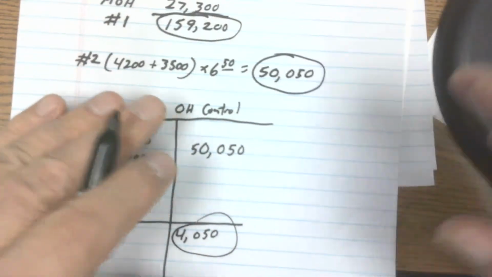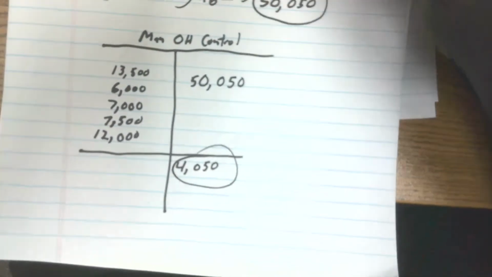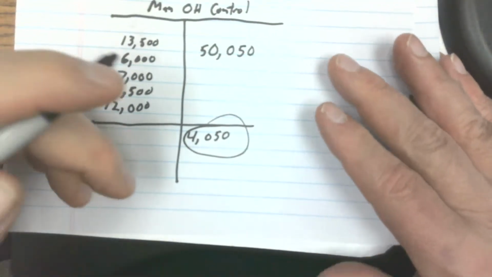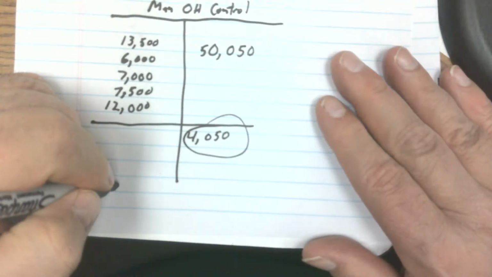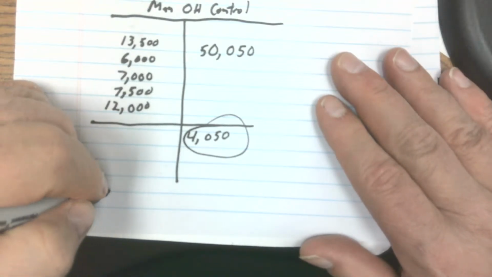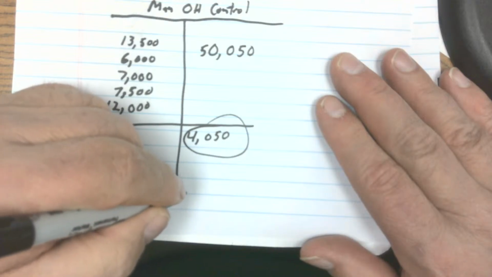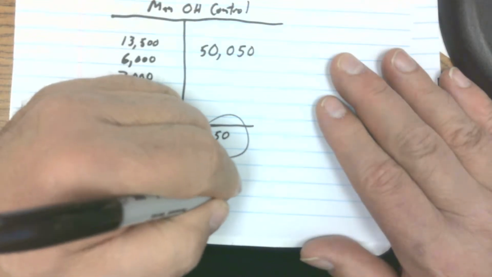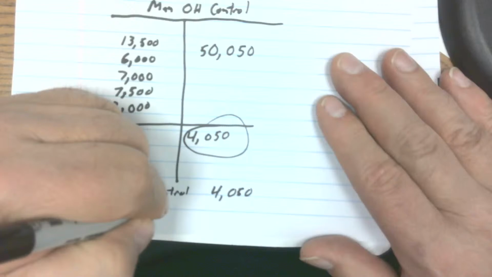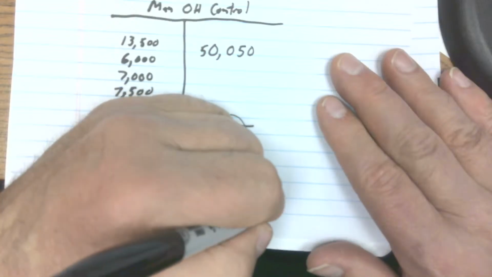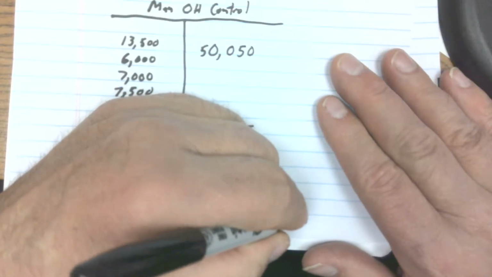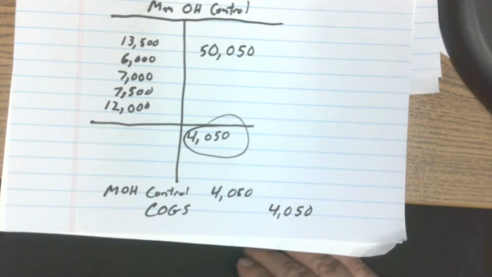Then I'm going to go ahead and do the journal entry just to finish this out. It doesn't ask for it, but I'm going to go ahead and do it. So we would have manufacturing overhead control and cost of goods sold. And that would do that. All right, so that is exercise number 433.